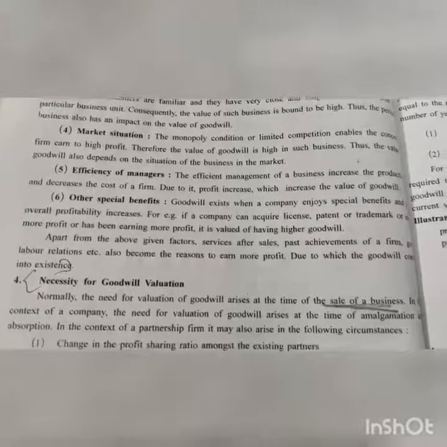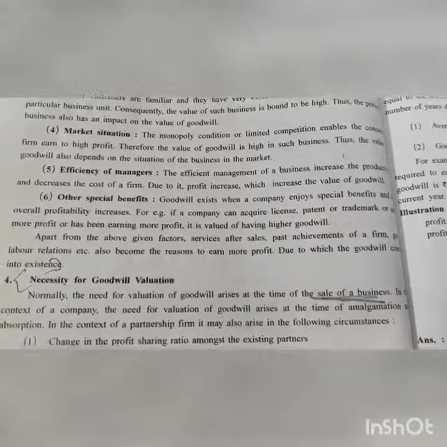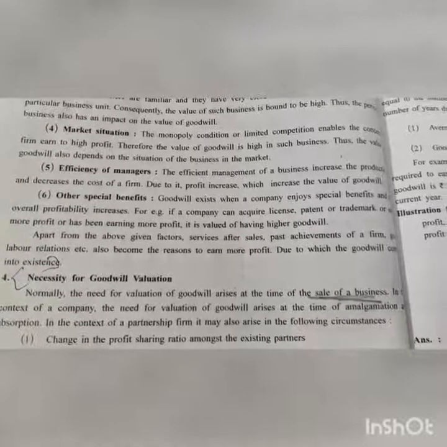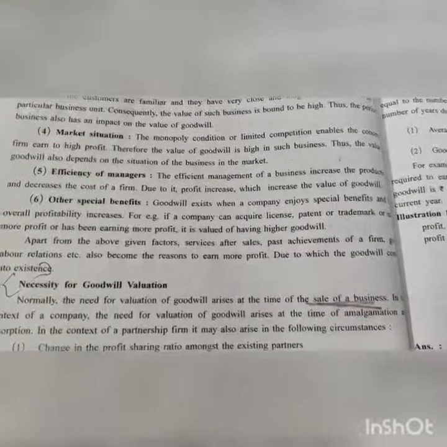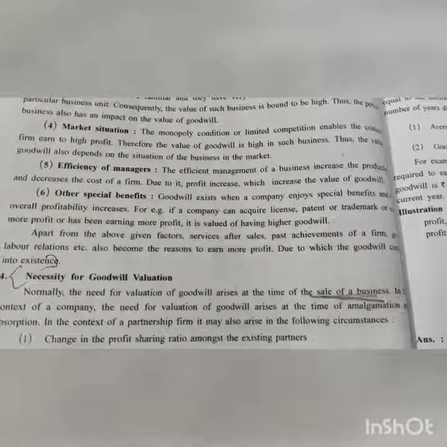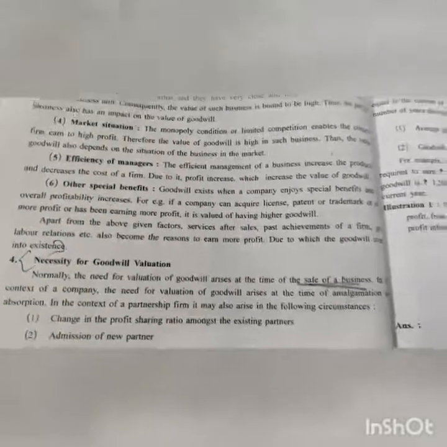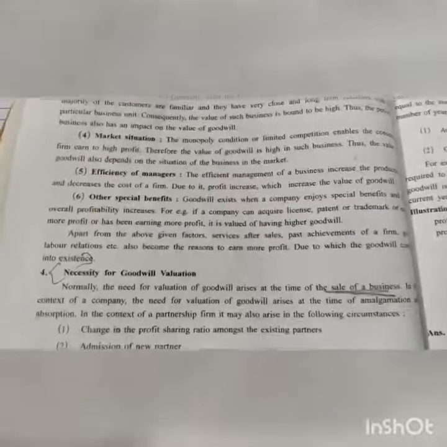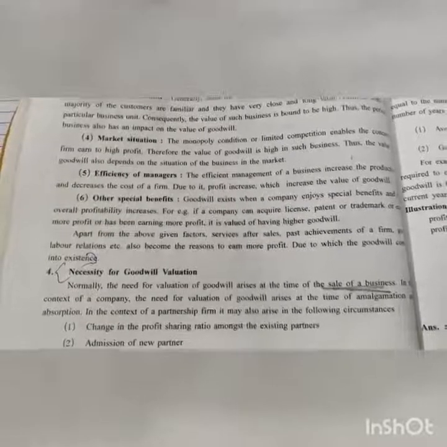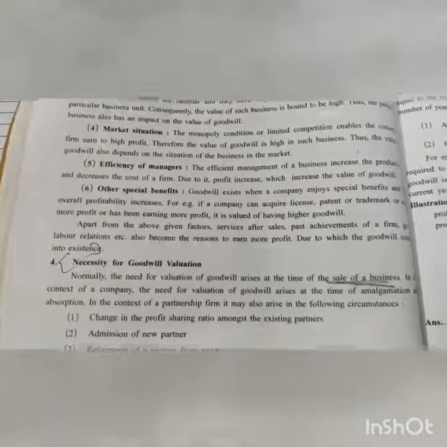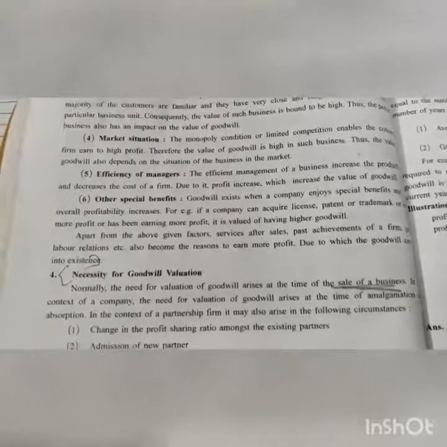Next we'll go to efficiency of manager. The efficient management of a business increases the production and decreases the cost of a firm. Due to it, profit increases, which increases the value of goodwill. Now I'll explain with an example. I'm taking soap.